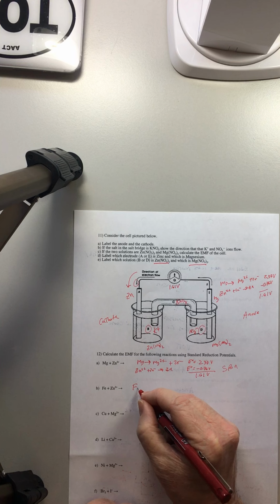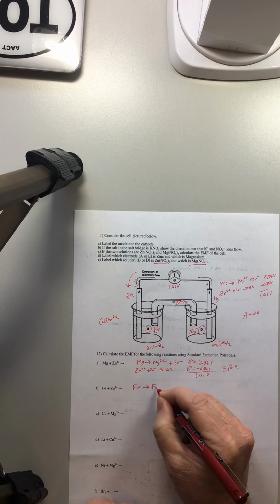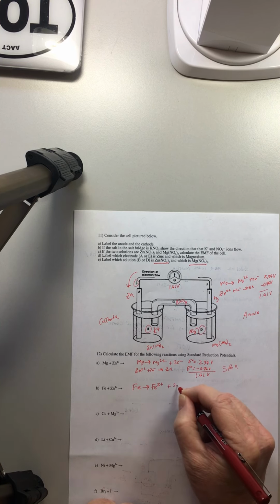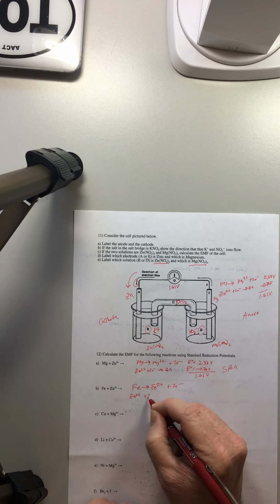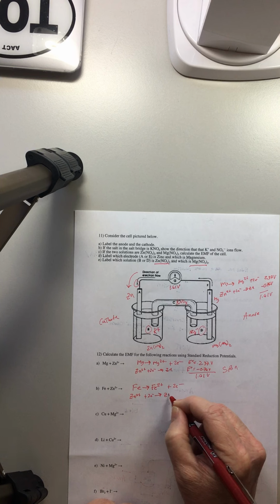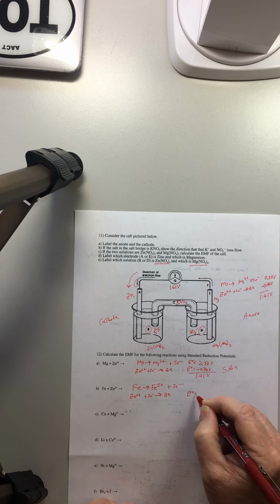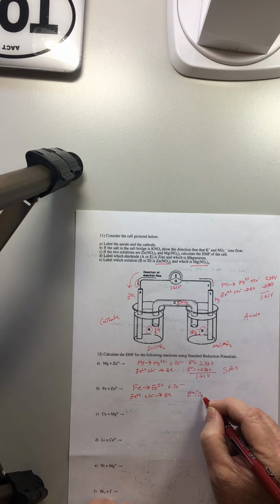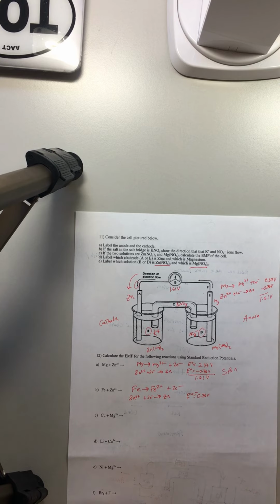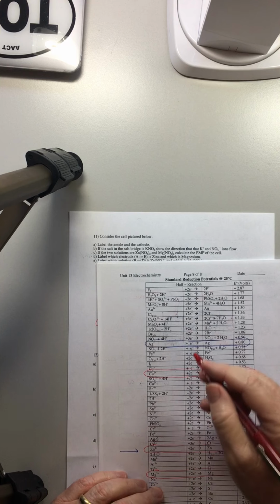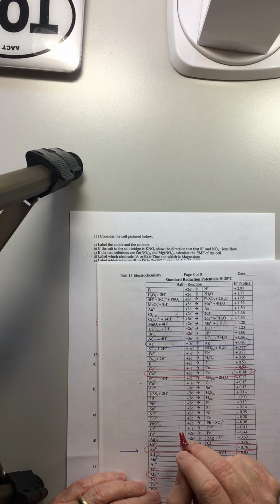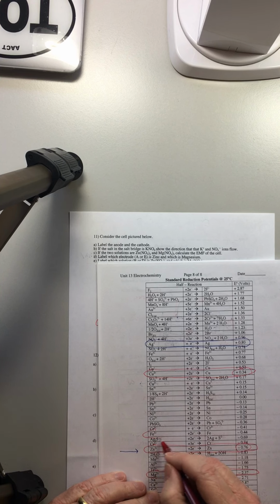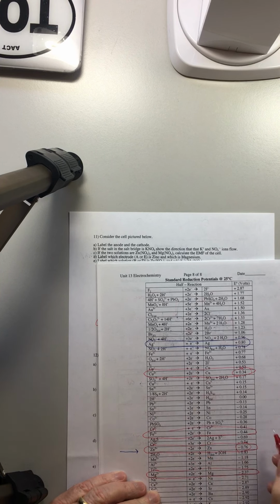Now here, Fe must be turning into Fe2+ plus 2 electrons, and Zn2+ plus 2 electrons is turning into Zn. I already know that E° is a negative 0.76 volts. The one for iron I can find in my table. Fe2+, that's an Fe3+, not interested in it. Here's my Fe2+ to Fe.